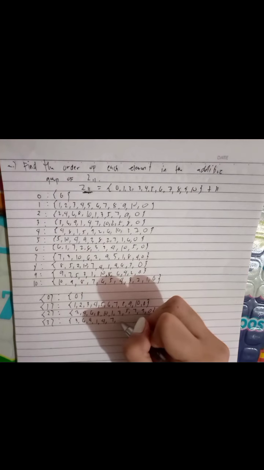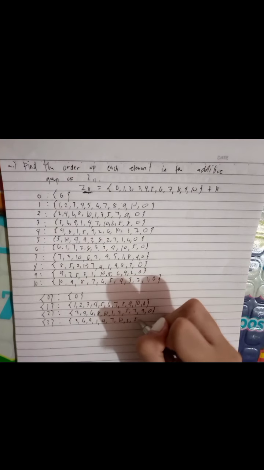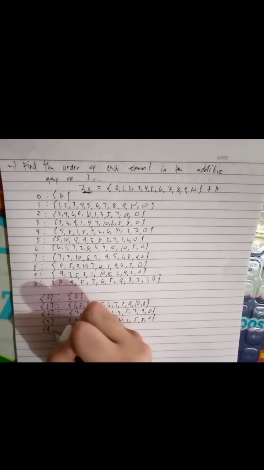Order of 3 generates 3, 6, 9, 1, 4, 7, 10, 2, 5, 8, and 0. Order elements of 4 generates into 4, 8, 1, 5, 9, 2, 6, 10, 3, 7, and 0. Order 5 generates into 5, 10, 4, 9, 3, 8, 2, 7, 1, 6, and 0.